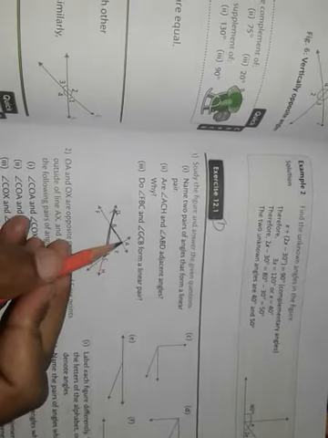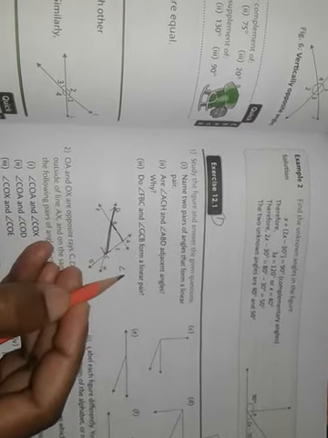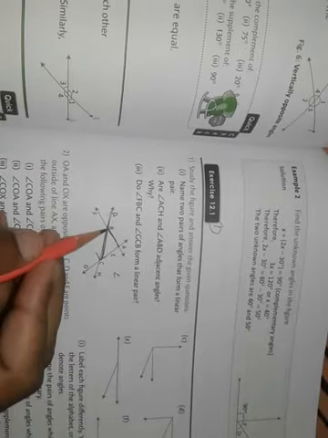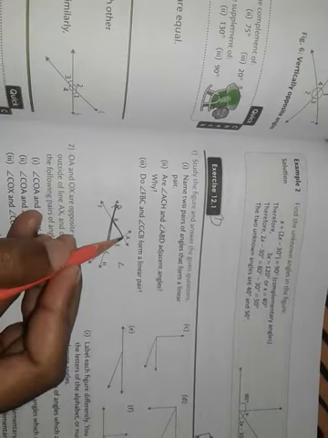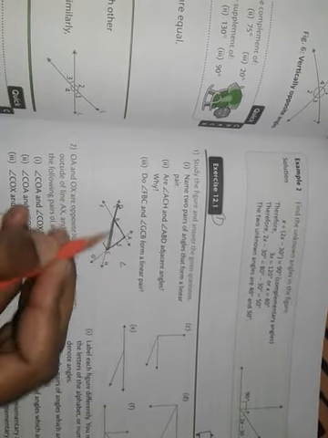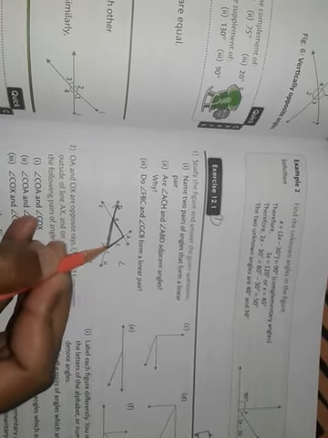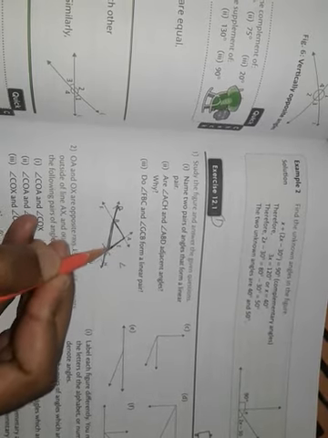One more pair you can see here. You can do this in your copy, not in the book. For explaining, I am doing it here. The second one is AEB and AEH. These two angles are also a linear pair.